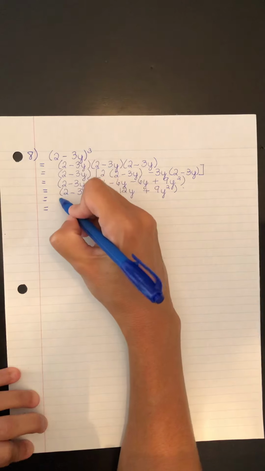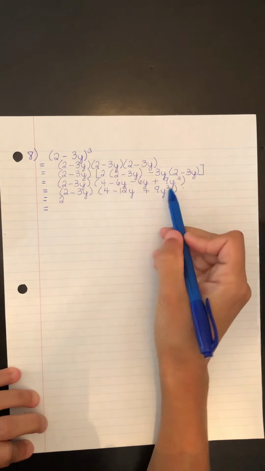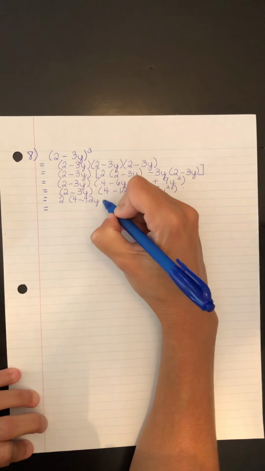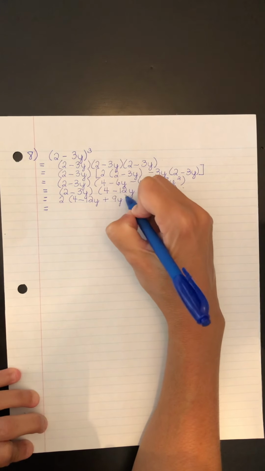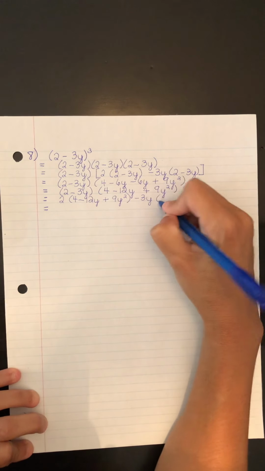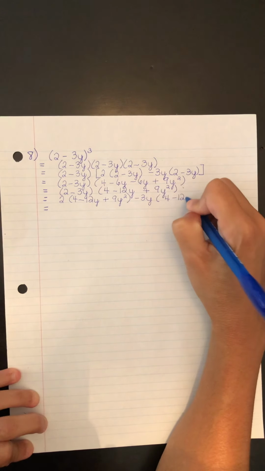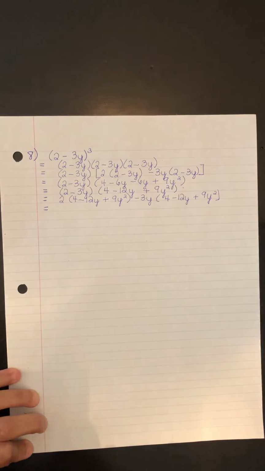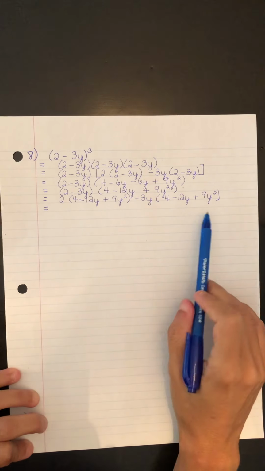So we know how this goes. The 2 is taken first and it is multiplied by the trinomial. Then the negative 3y is also multiplied by the trinomial.